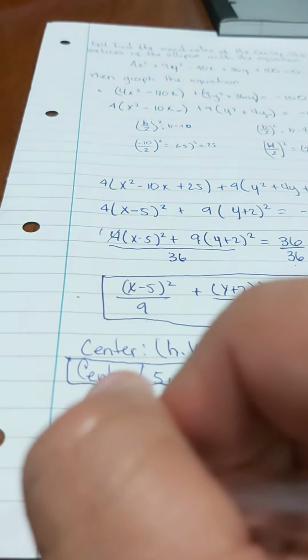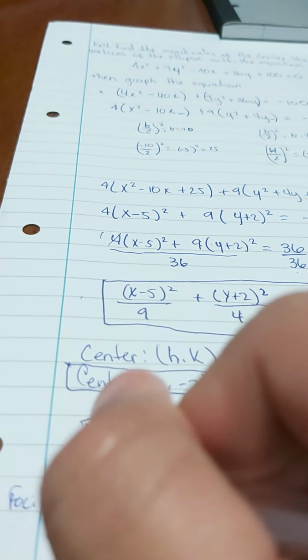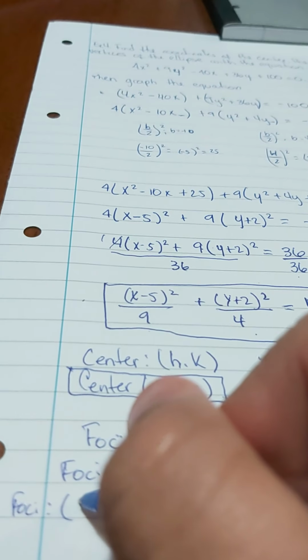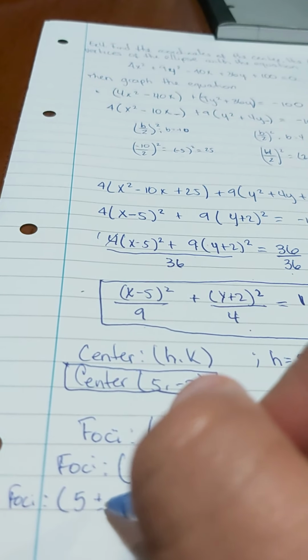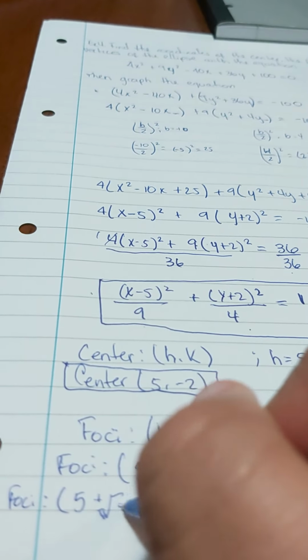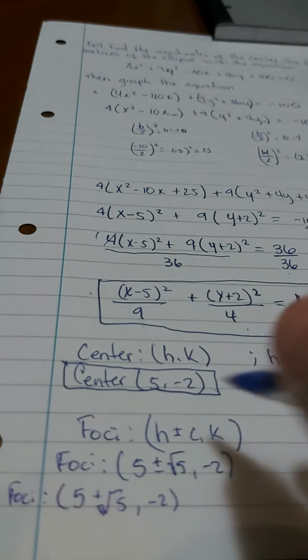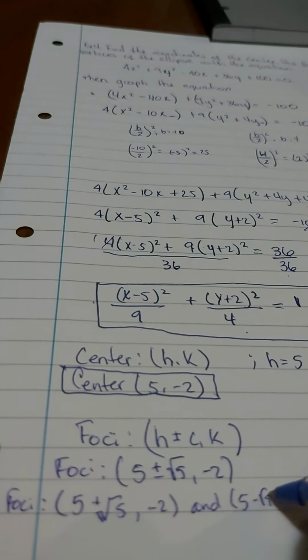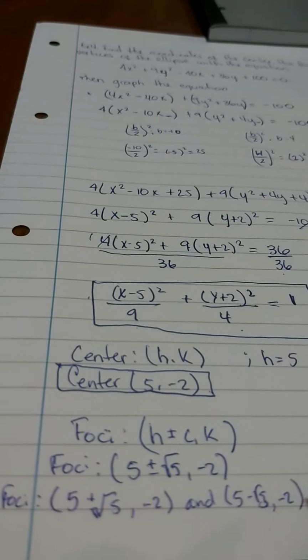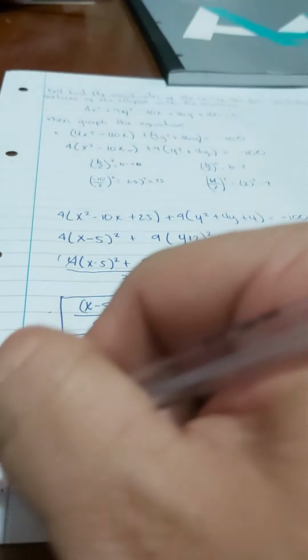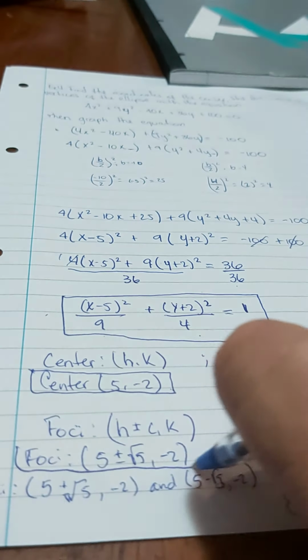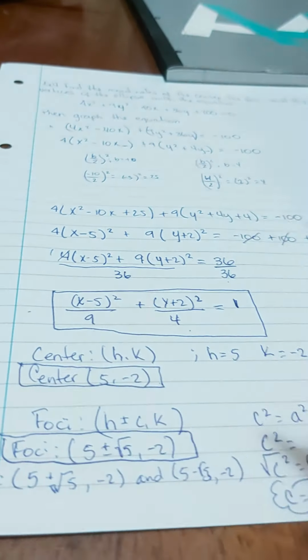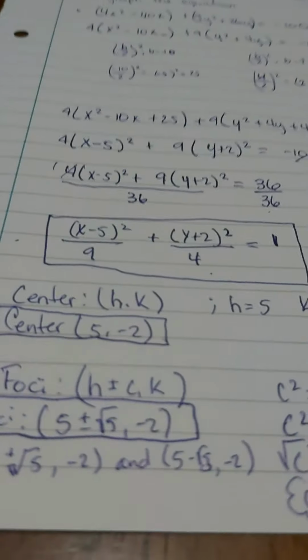So that means the foci will be 5 plus square root of 5, negative 2, and 5 minus square root of 5, comma negative 2. Okay, so we can write our foci just like we have on the top. Square root of 5 is not a perfect square, so we're going to have to estimate anyway.